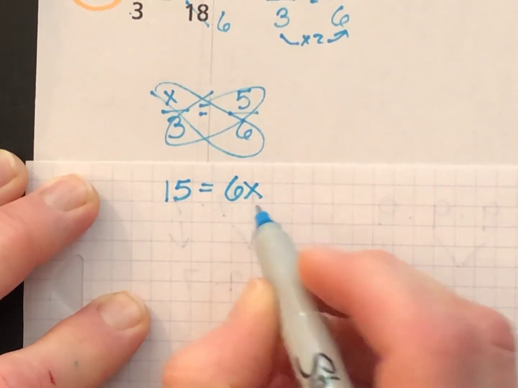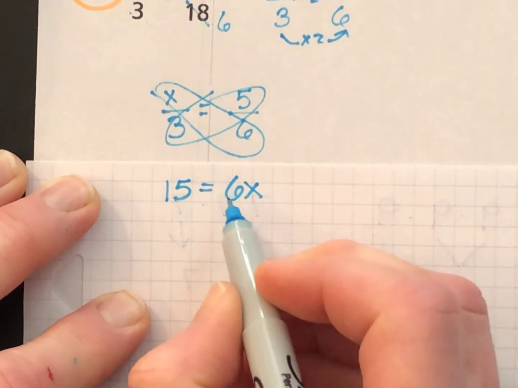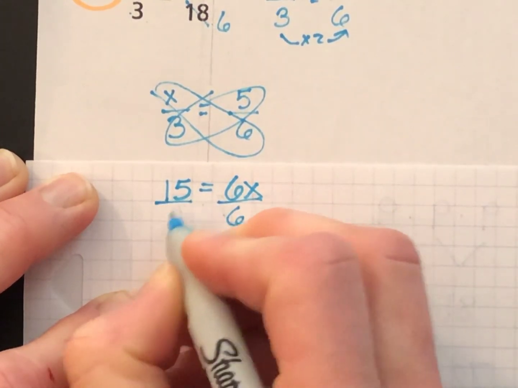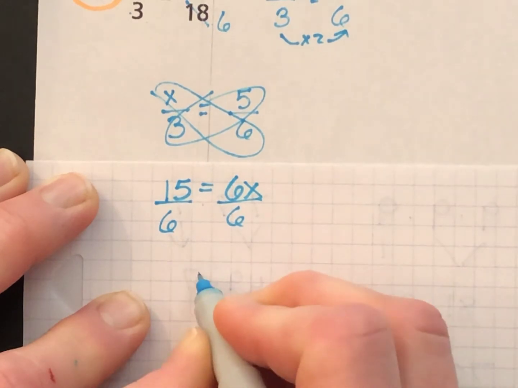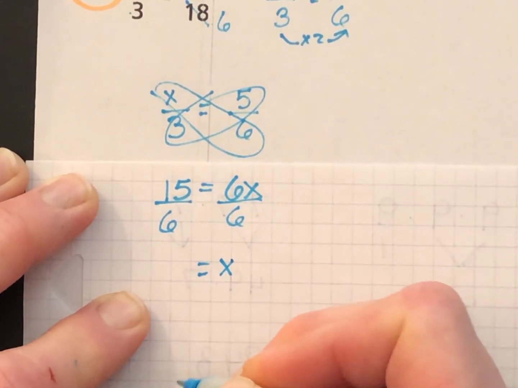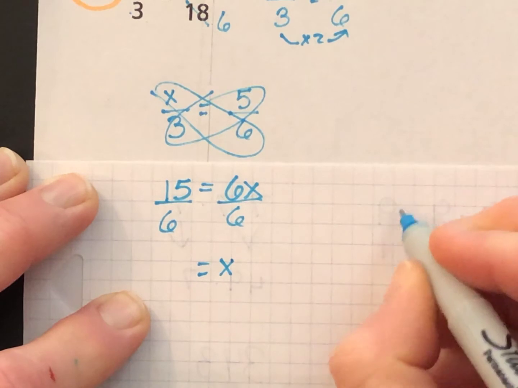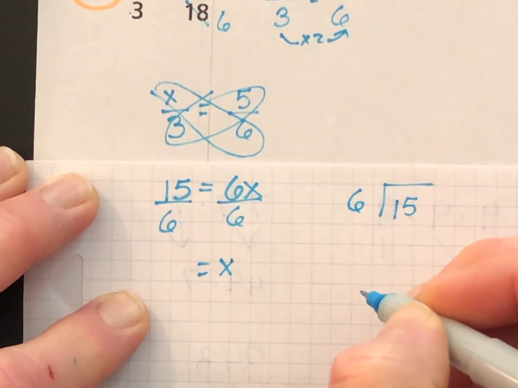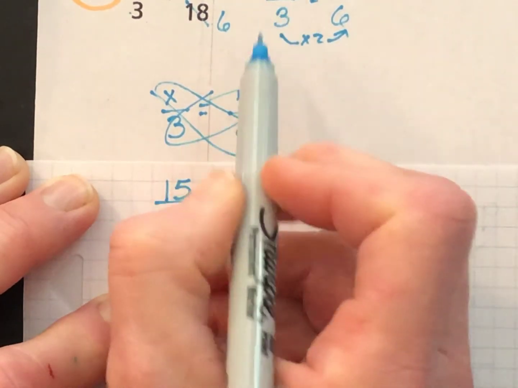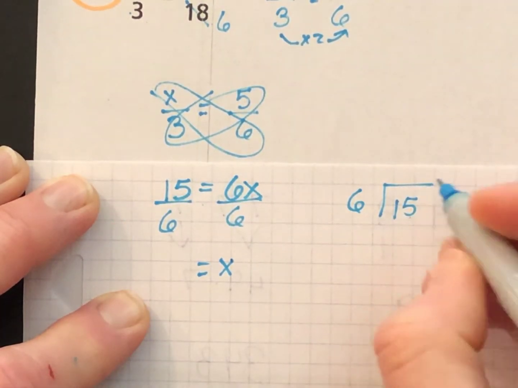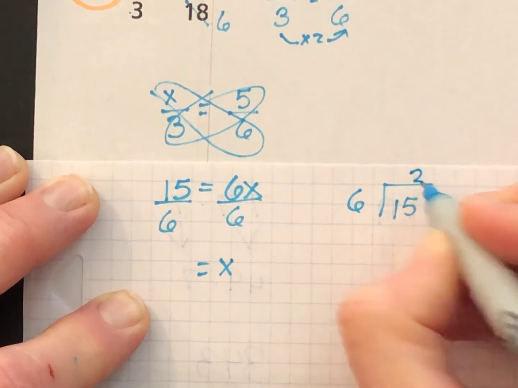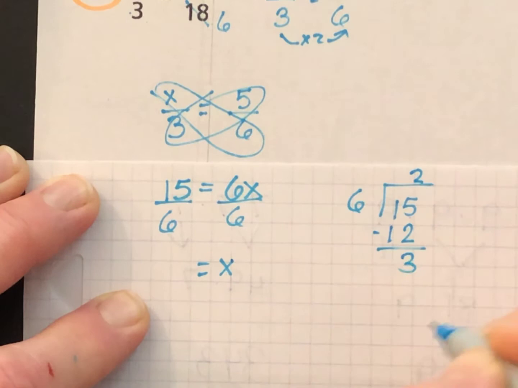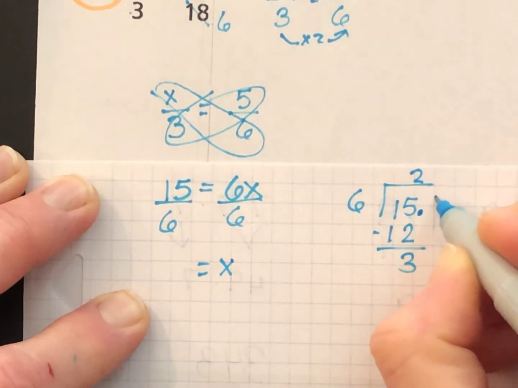Now I want to get x by itself, so in order to do that, I'll do the opposite. So the opposite of times 6 is divided by 6, which I have to do to both sides. So now I have something that equals x. 15 divided by 6. Well, let me figure this out. This is definitely not going to be a whole number, as if I hadn't already figured that out. 6 goes into 15 2 times. 2 times 6 is 12. The remainder of 3. I'm going to divide it out.